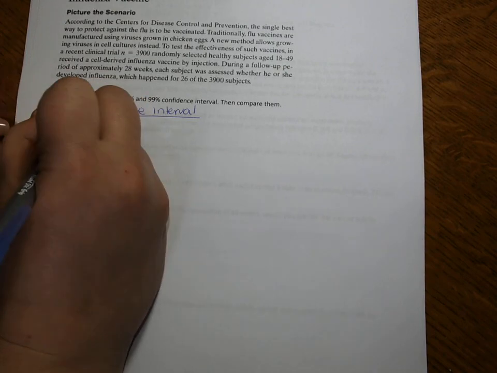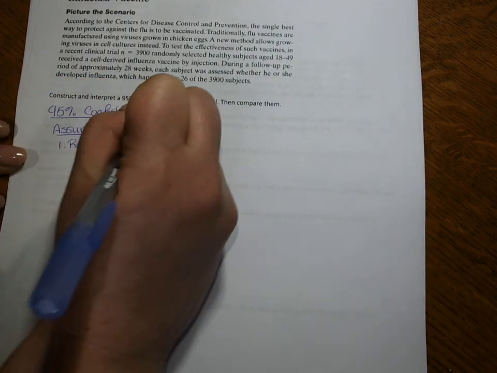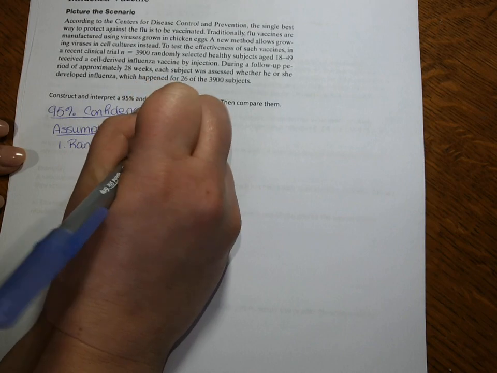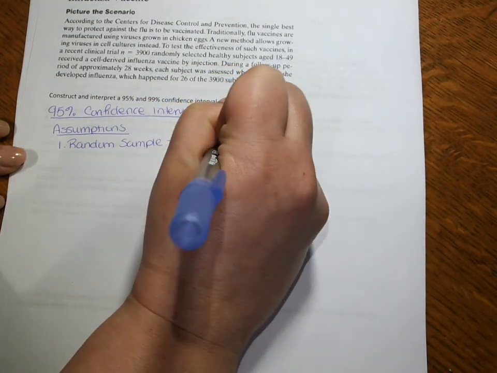First thing we're going to do is check for our random sample. And yes, this was given in the problem.